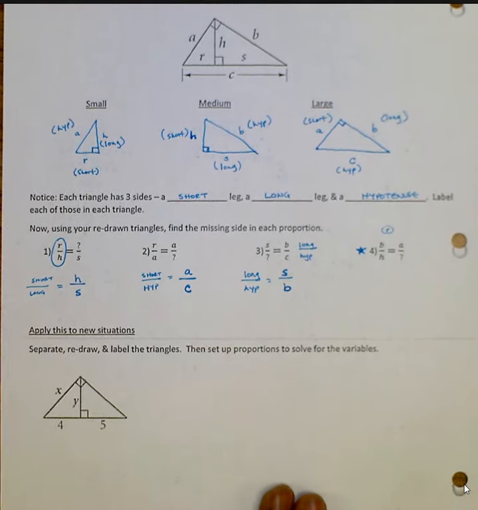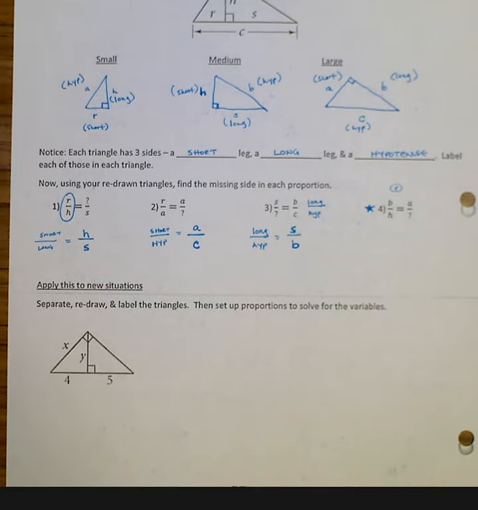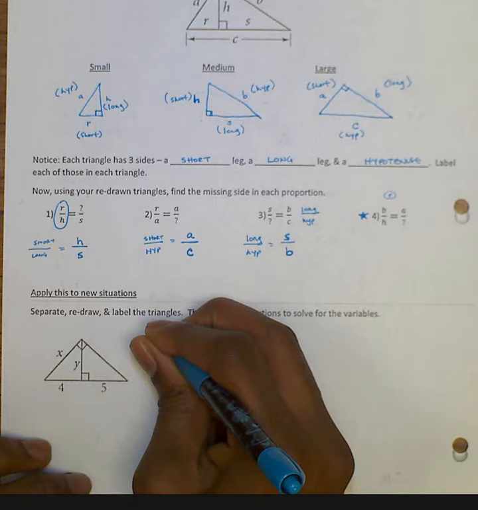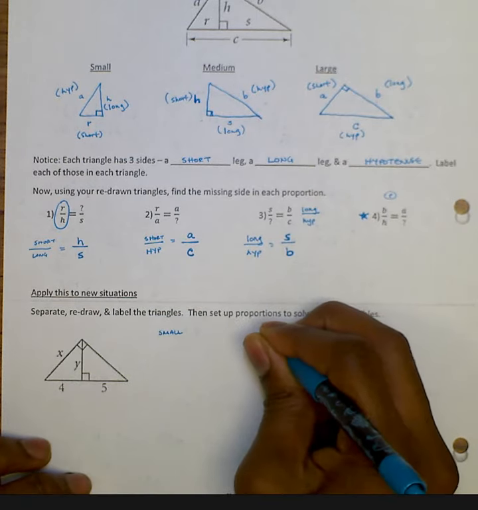This last one, we're going to apply these drawn triangles to this situation. It asks us to separate and redraw and label the triangles, then set up proportions to solve for the variables. So let's do that. We have a small triangle, a medium triangle, and the large triangle.